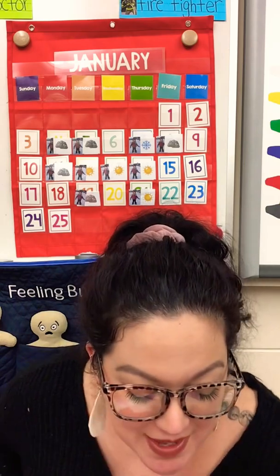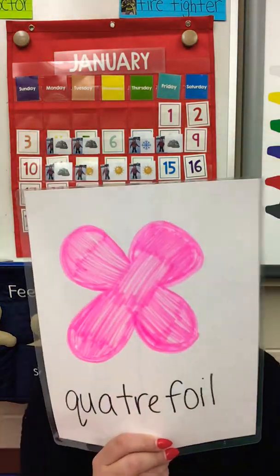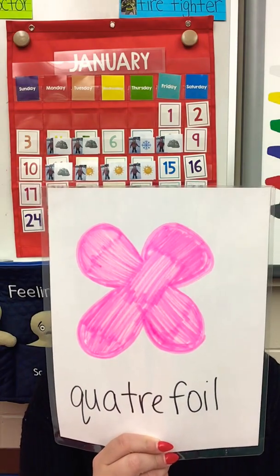Shapes are not the same. Clap up high and tell me this shape. You ready? Ooh, this one's a tricky one. What is it?